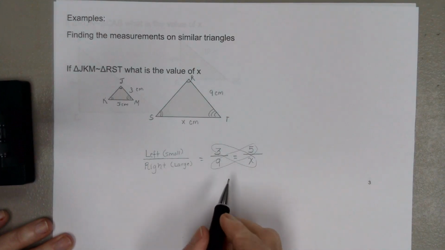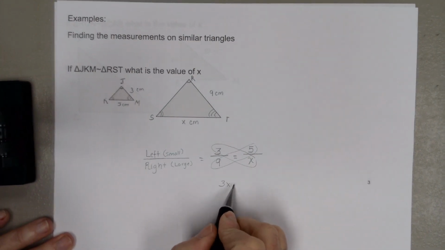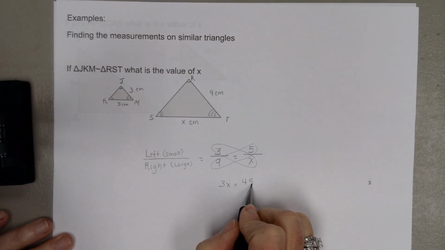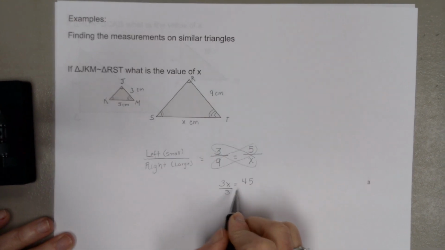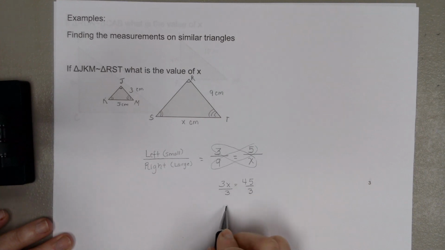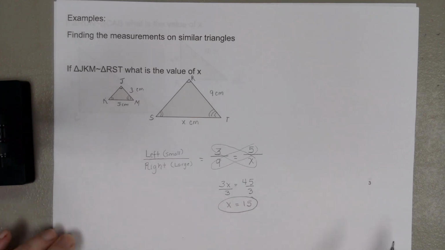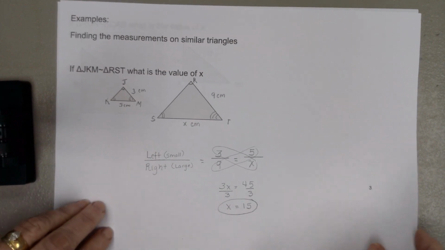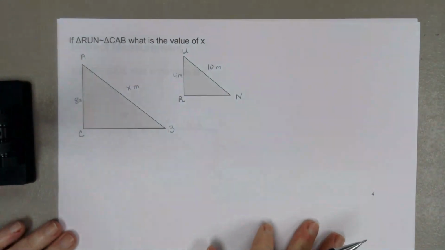So 3 times X is 3X. 9 times 5 is 45. Then I'm going to divide both sides by 3, and I get X is equal to 15. So you have solved for X, given that those two triangles are similar. Let's do another one. Okay, two different triangles.